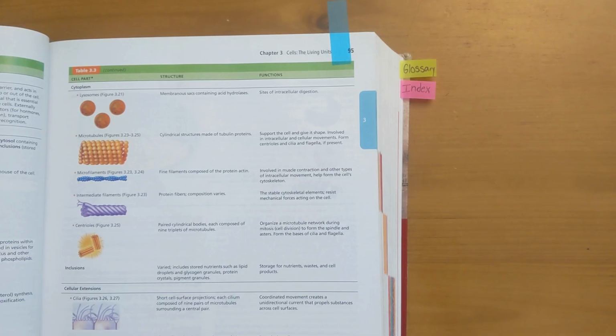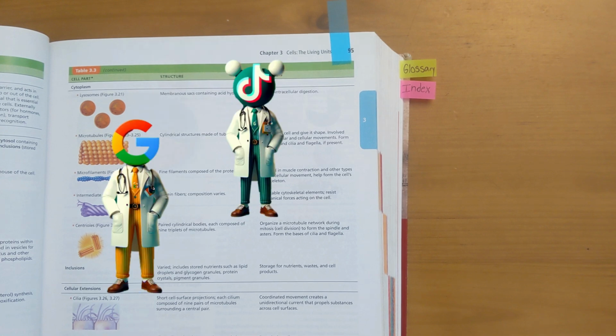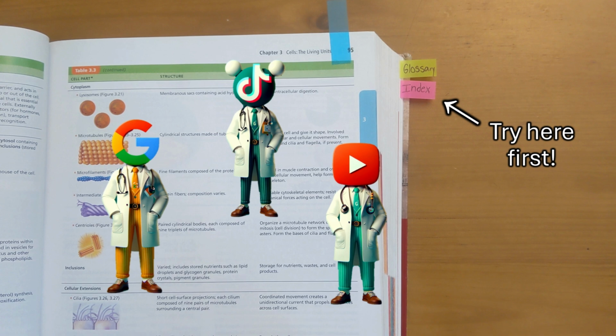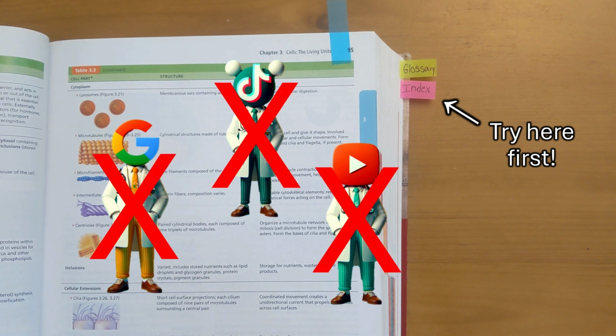I would also recommend putting a tab in the glossary and index of your textbook, because oftentimes if a student has a question, their first instinct is to go ask Dr. Google or Dr. TikTok or Dr. YouTube, but really you should check your textbook first, because there's a lot of different ways you can define things, and whatever you're finding on the general internet might not actually be appropriate for your course.